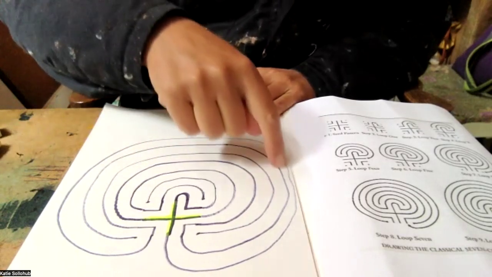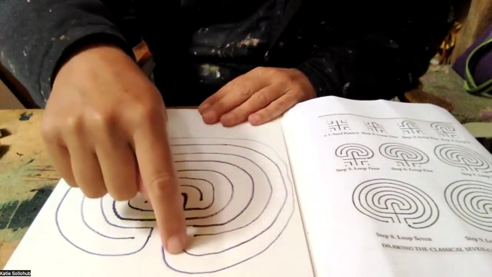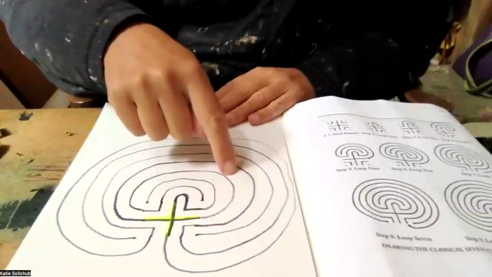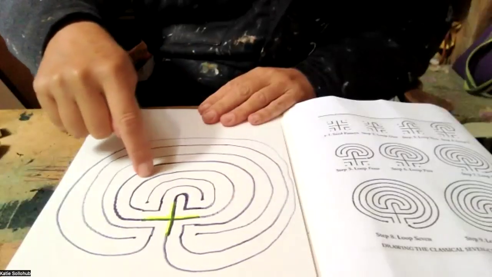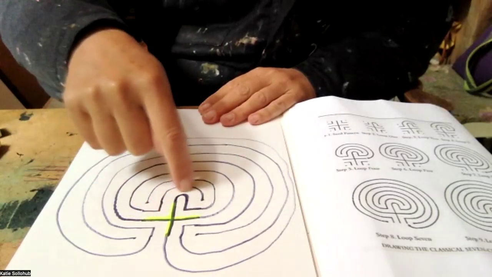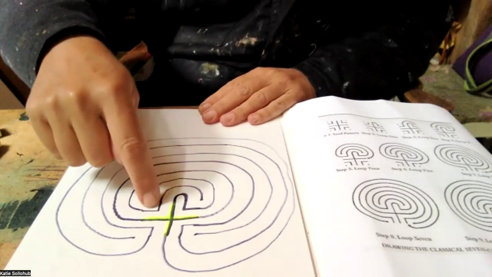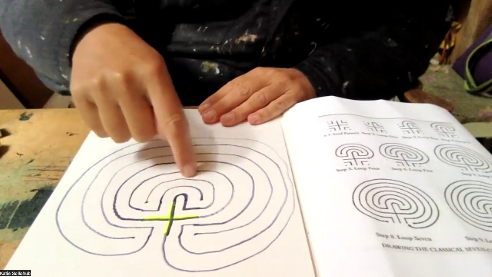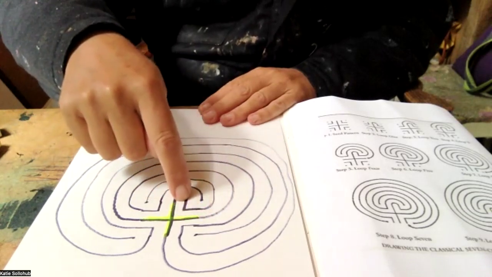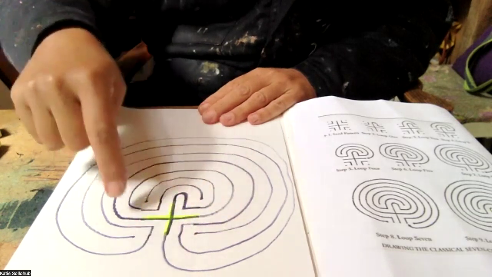You might even choose to use a different coloured pencil to leave a trace like breadcrumbs to check where you've been, because you kind of feel like you're nearly at the centre, and then suddenly you're out again, and then you come back in again. So in theory, you are tracing every single part of this journey.